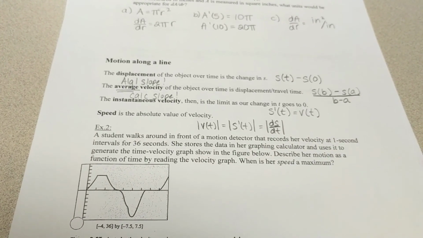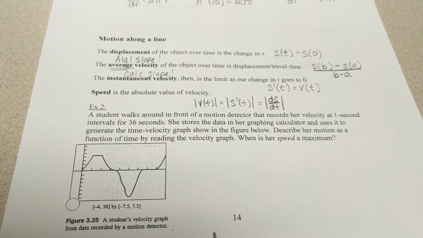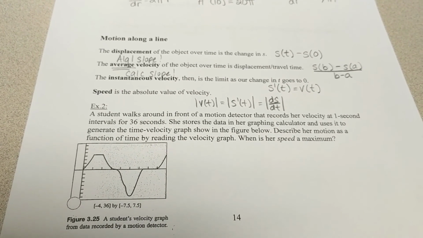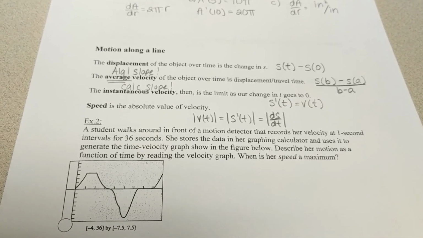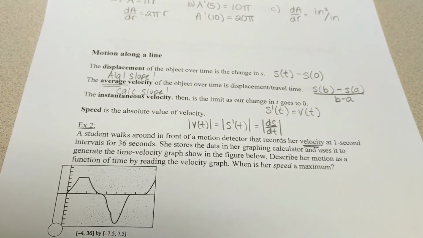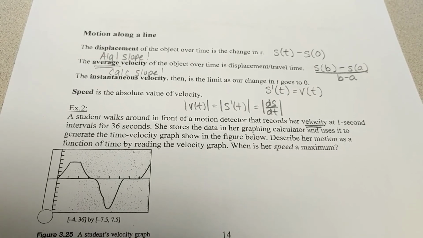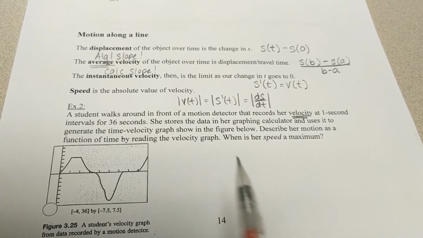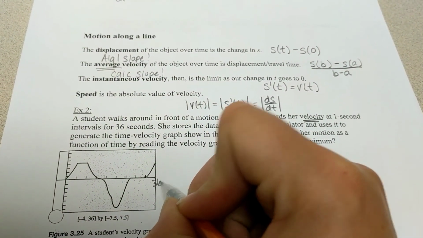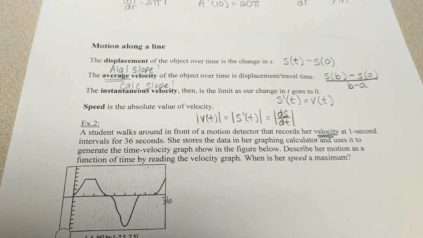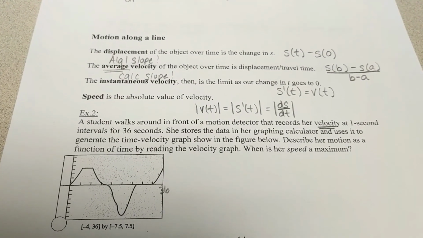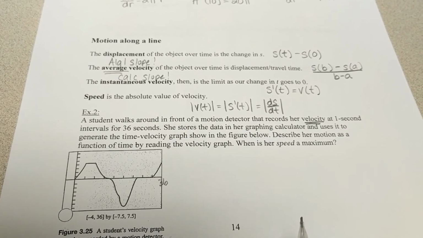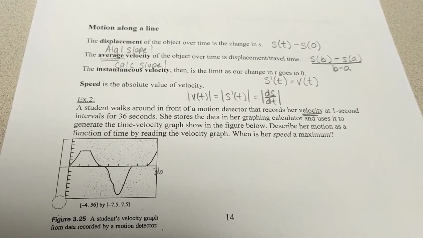So in example 2, some of you may have played around with these motion detectors in physics at some point, but it says a student walks in front of a motion detector that records her velocity. That's an important thing to note. This is her velocity graph at 1-second intervals for 36 seconds, so starting at time 0 and ending at time 36. She stores the data in her calculator and uses it to generate a time velocity graph shown in the figure below. Describe her motion as a function of time by reading that velocity graph.